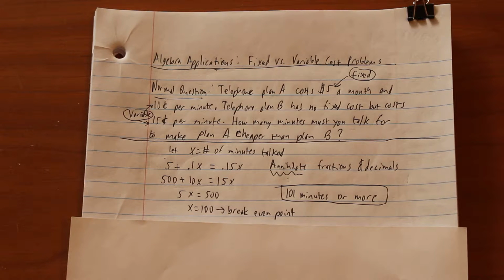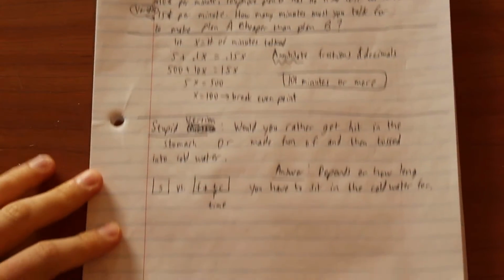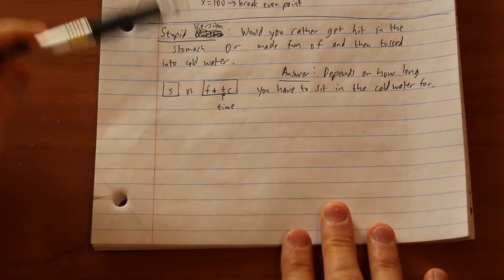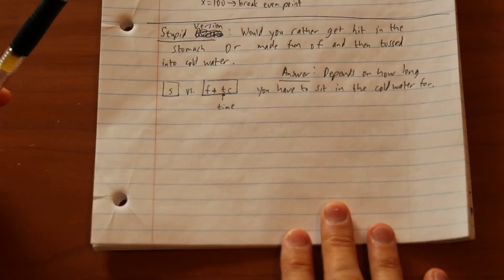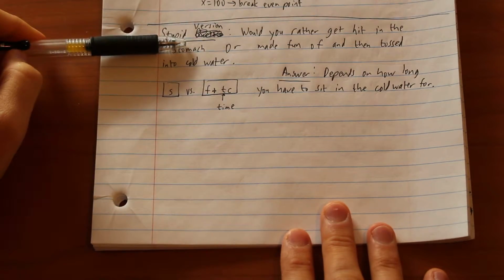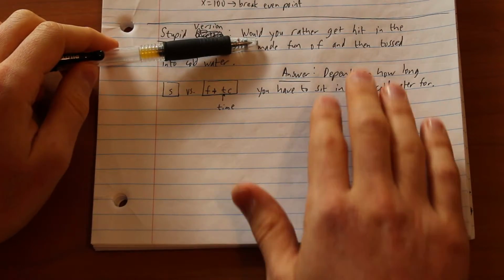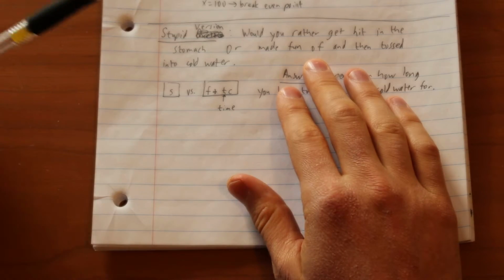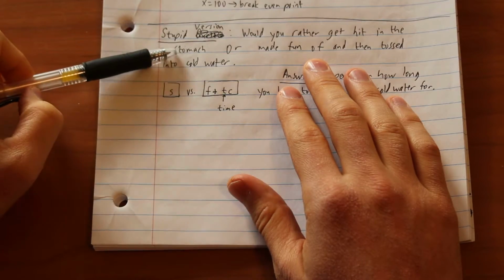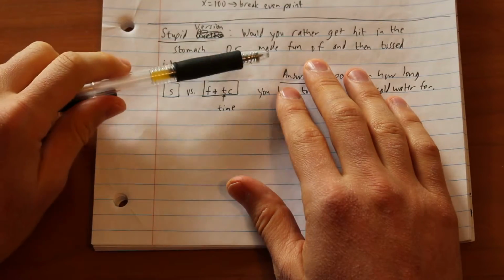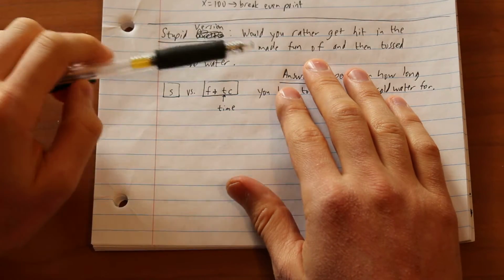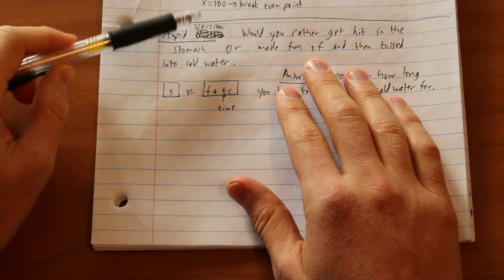Now here's a little bit of a stupid, funny, maybe poor taste thing I wanted to show you guys that I made up. This might help you kind of learn the problem. All right, so here's a stupid variation on that problem we first saw. Would you rather get hit in the stomach or made fun of and then tossed into cold water? Now, a lot of you are probably thinking you don't want to get hit in the stomach, so you'd rather just get made fun of because they're just words, and tossed into cold water, so that's unpleasant, but option B sounds better.